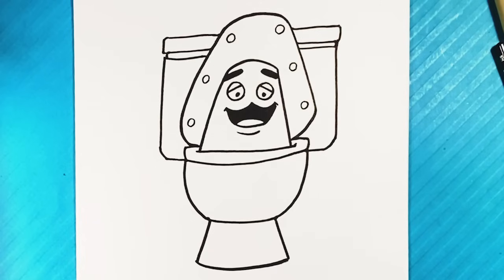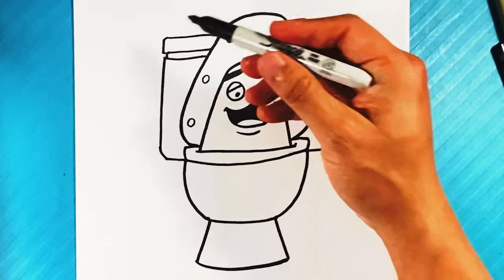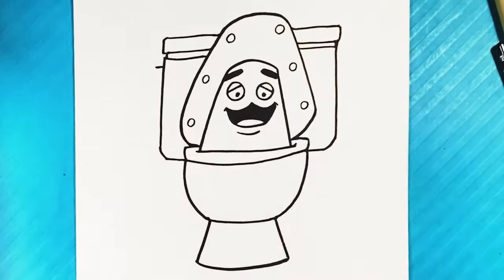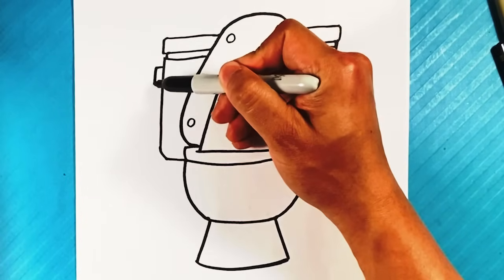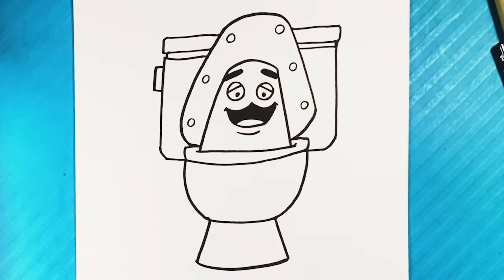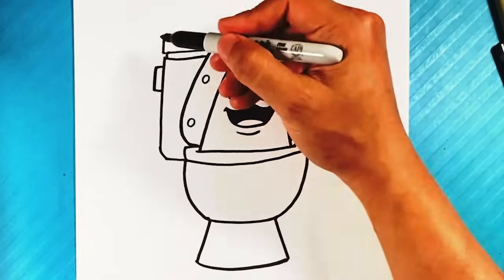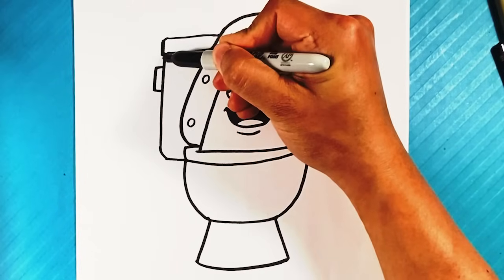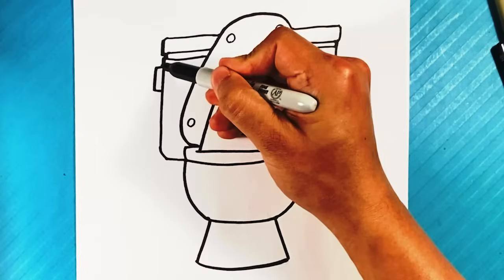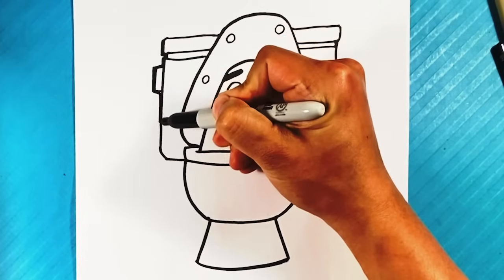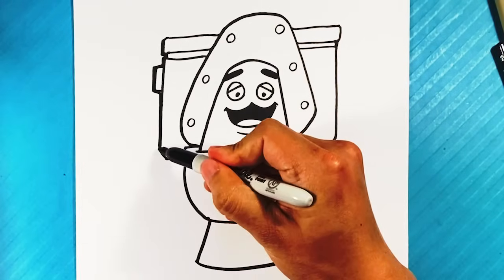But yeah, also the handle over here. Out, down, line over here. Sweet. Now I'm going to throw a thicker line on the outside of the entire character.